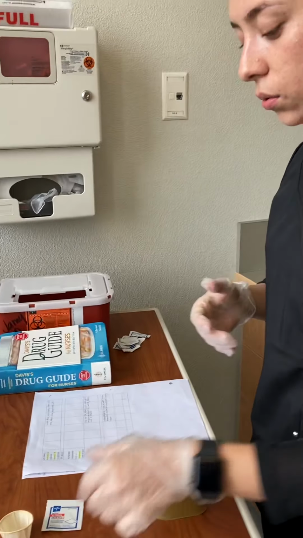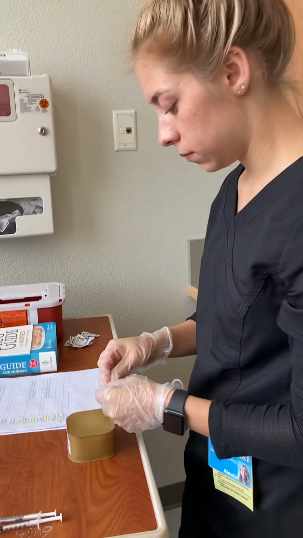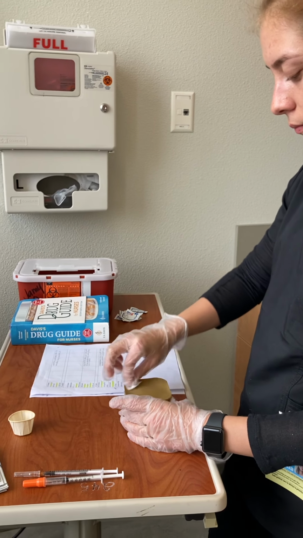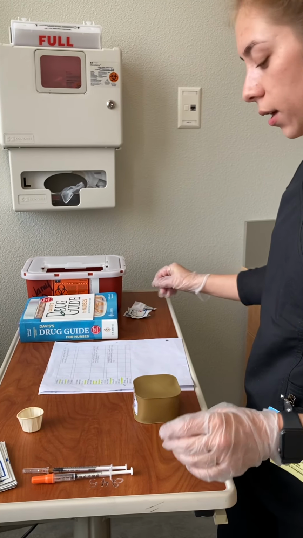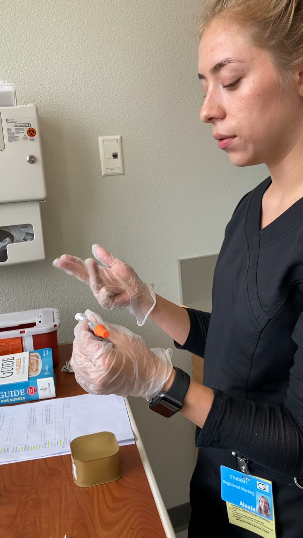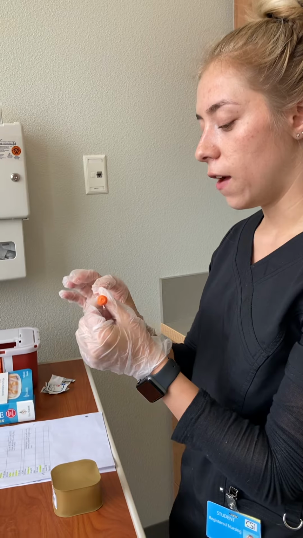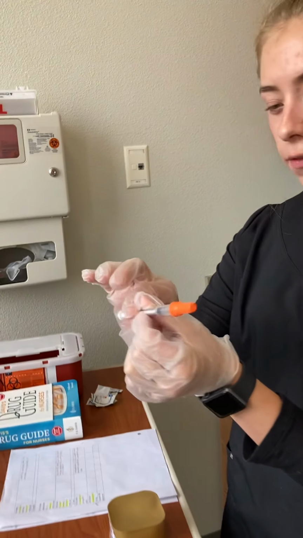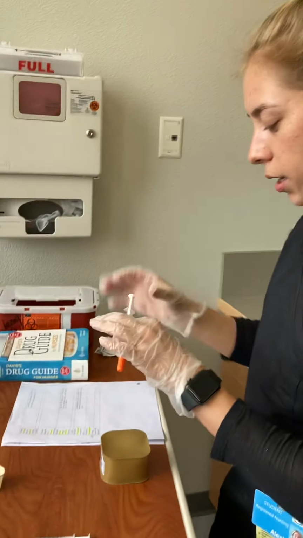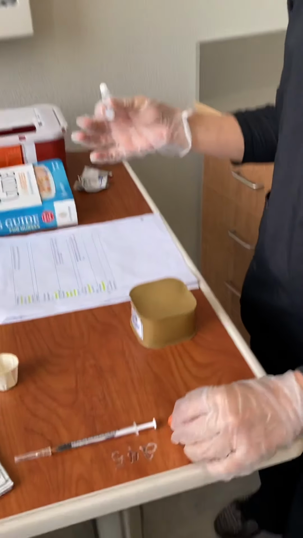So I'm going to clean my injection site for 20 seconds, inward to outward. And while that is drying, I am going to ensure I have the right client, medication, dose, route, time, and look for any expiration dates. At this time, I will now have my second nurse confirm that I have 35 units. Yes. And now I will remove the needle cap.